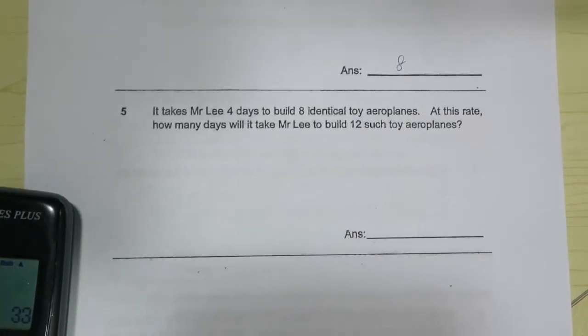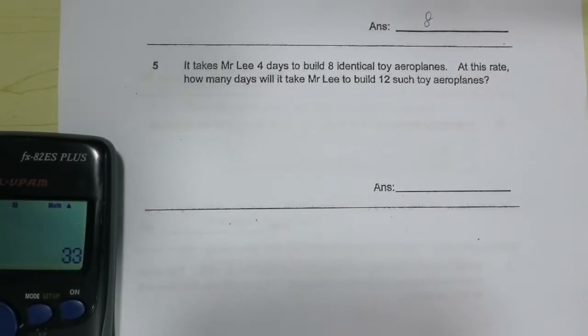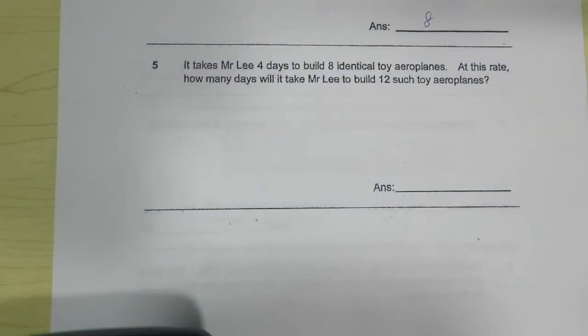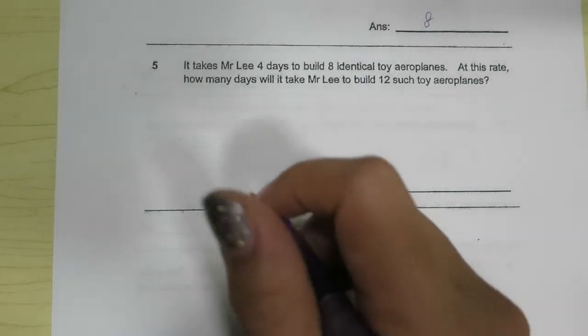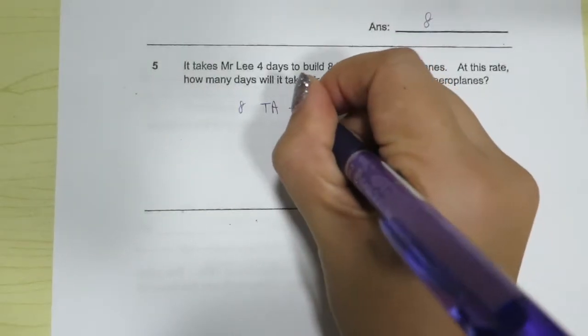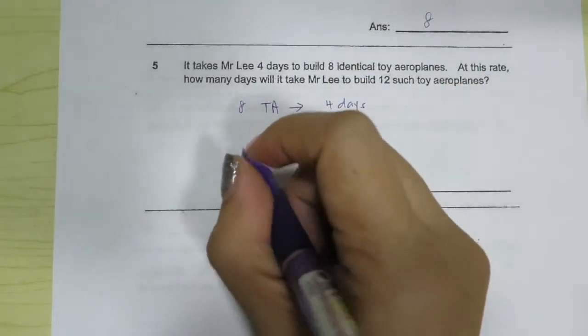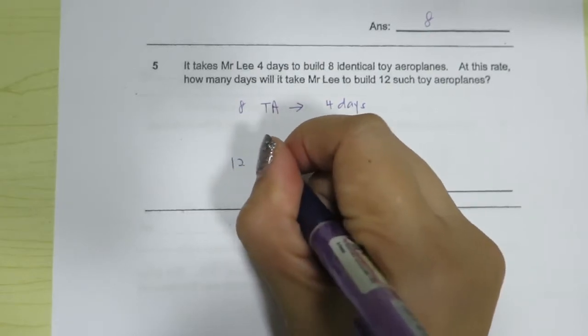Next, question 5. If it takes Mr. Lee 4 days to build 8 identical toy aeroplanes, at this rate, how many days will Mr. Lee take to build 12? Okay, so 8 toy aeroplanes takes him 4 days. We want to find the number of days it takes for him to build 12.